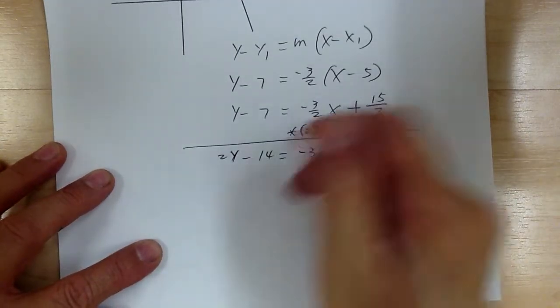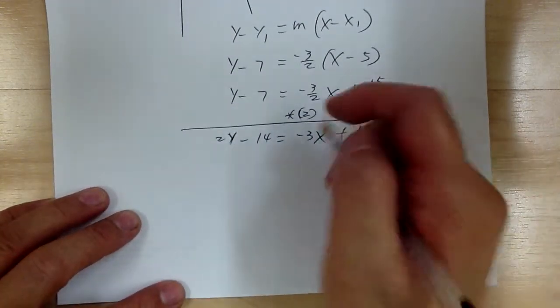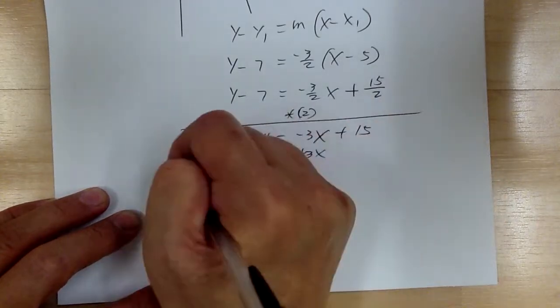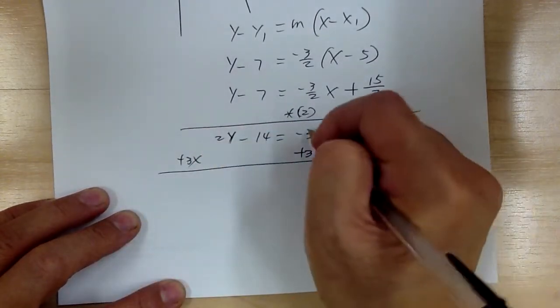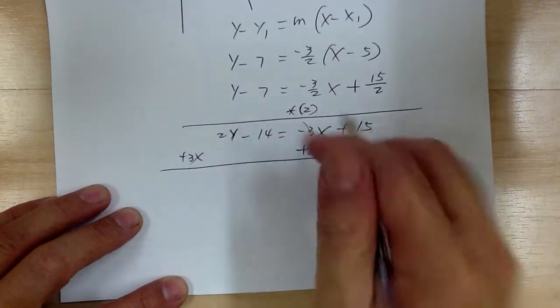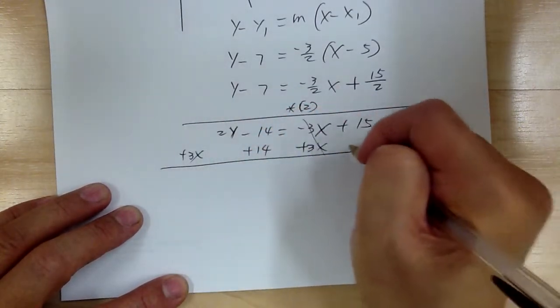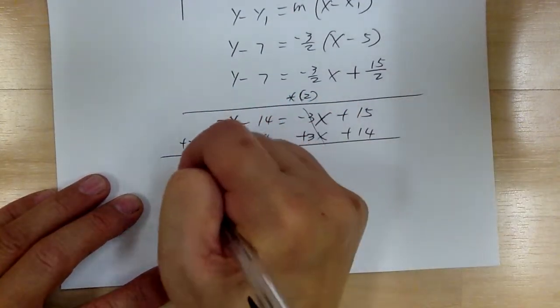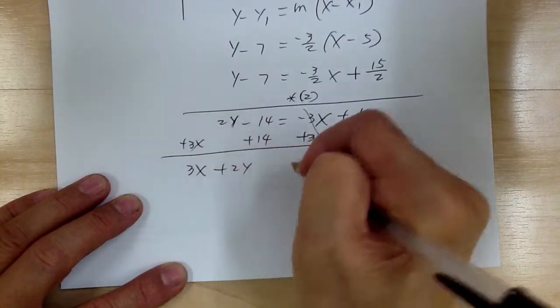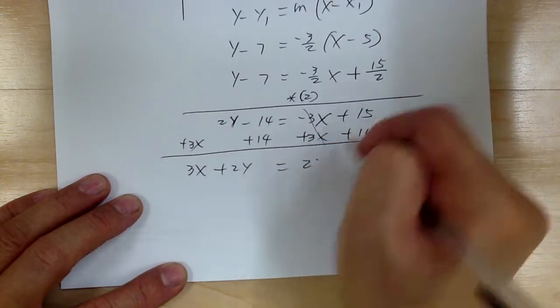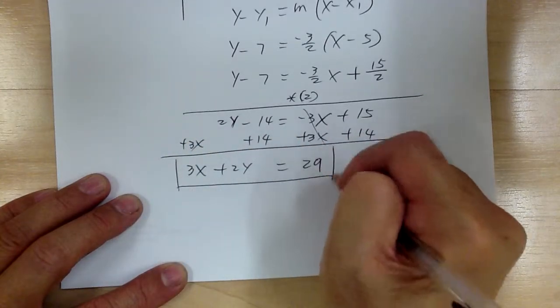Go and move things around to make it into standard form. Plus 3x on both sides, so this cancels out, and move the number to the other side, plus 14 on both sides. So you get 3x plus 2y equal to 29. And that's it.